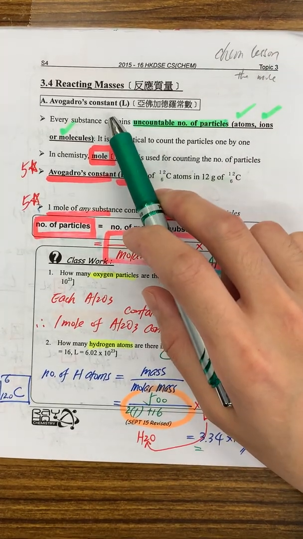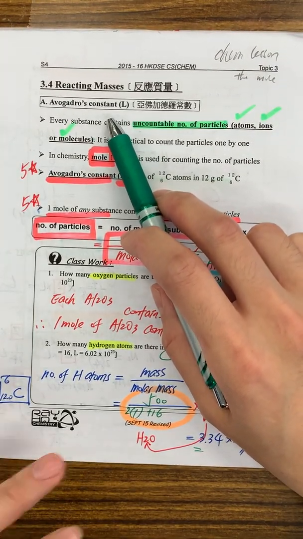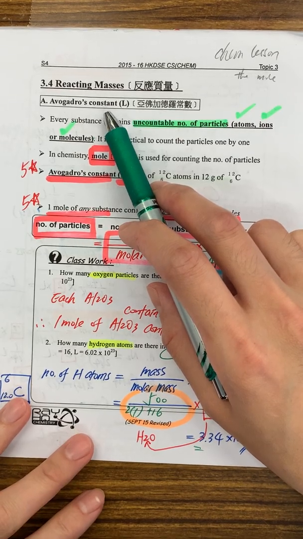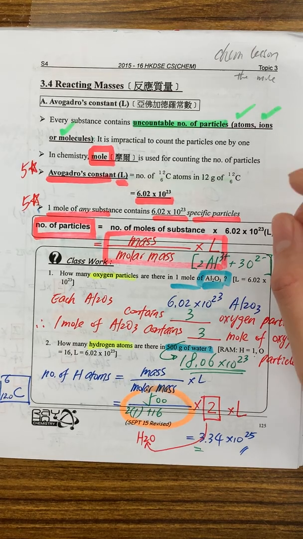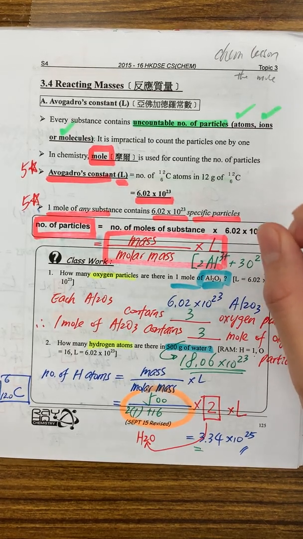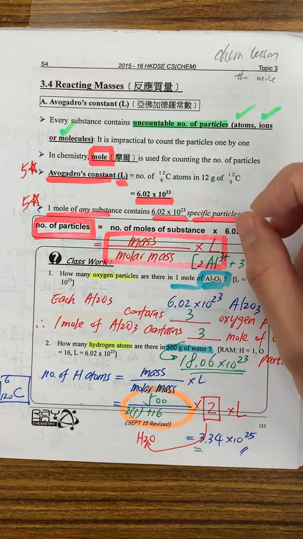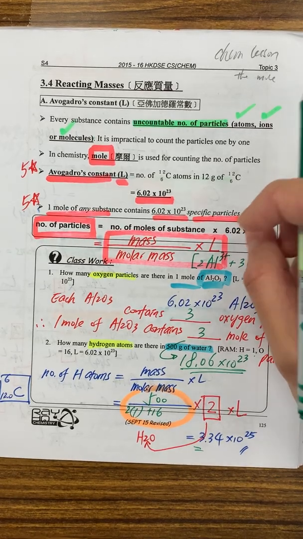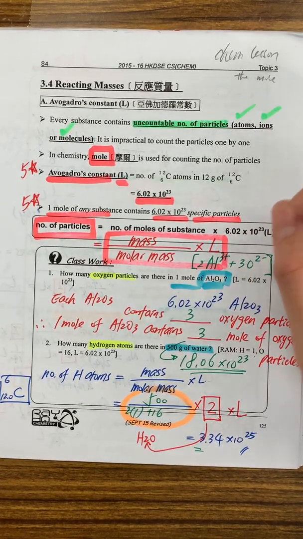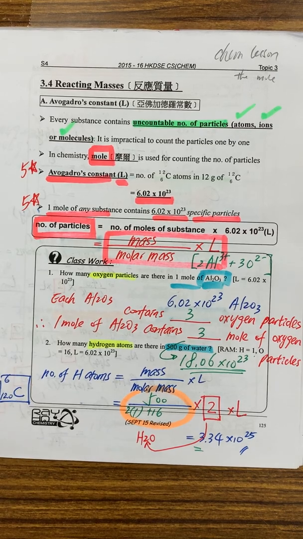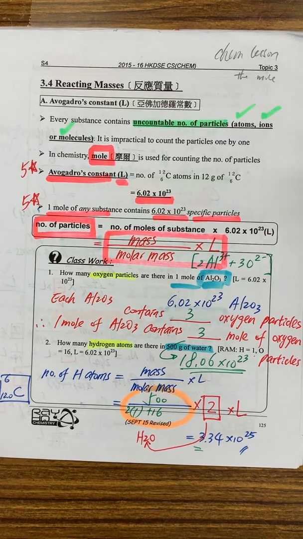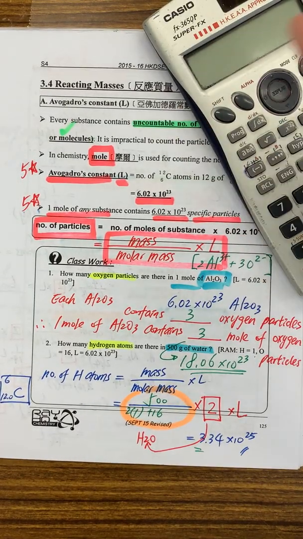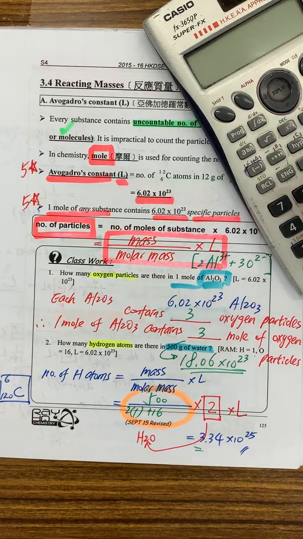Number one, you need to understand what is the meaning of Avogadro constant. Now, actually, in this topic, calculations remain the most important part. You understand, and then you are able to calculate, get the answer with the correct unit. That's it. Not much concept, a definition you need to memorize. And of course, a calculator is a must. Okay, go get your calculator.